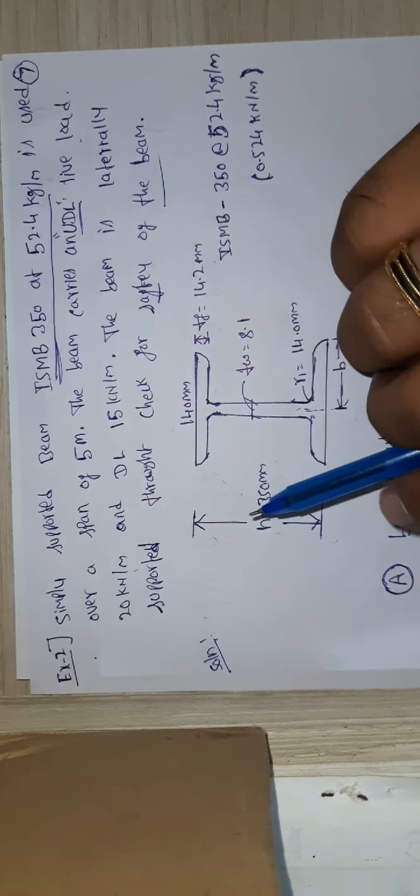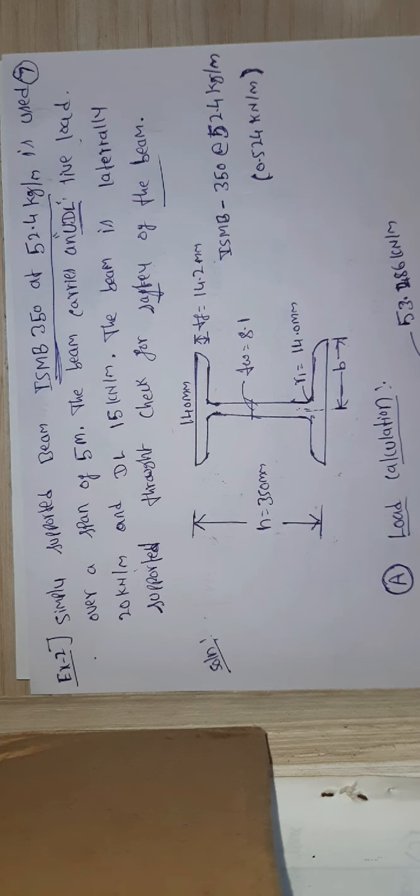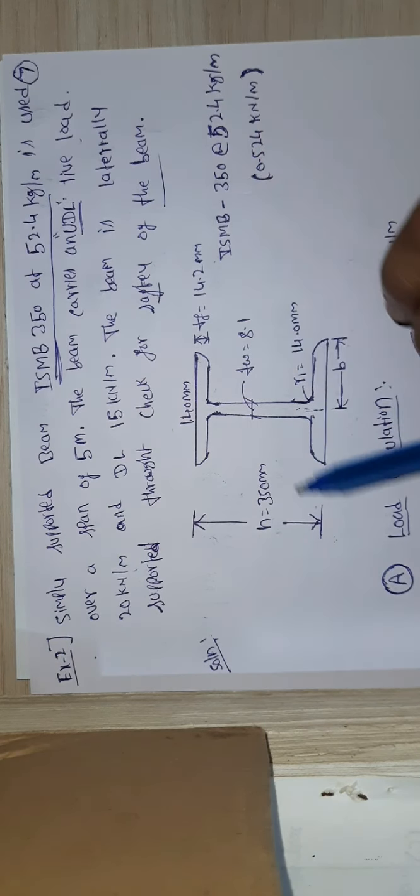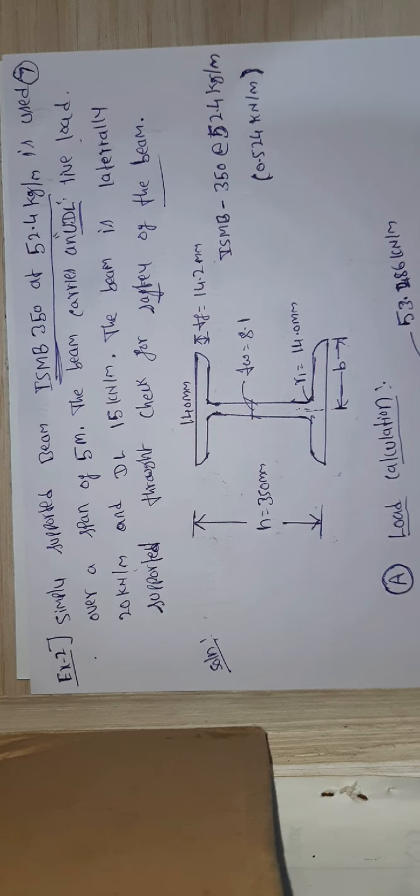You need to check for deflections. You need to check for the shear force, and you need to check for the maximum bending strength, that is MD. Okay. So let us say, ISMB 350 and 52.4.